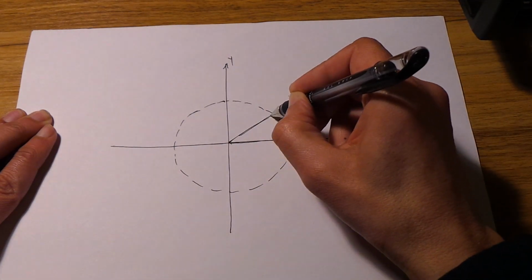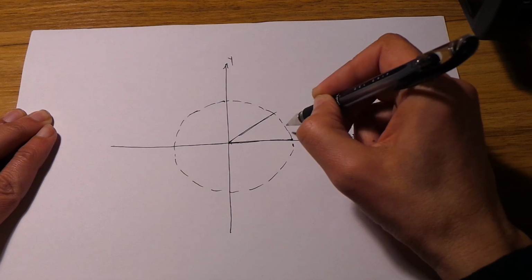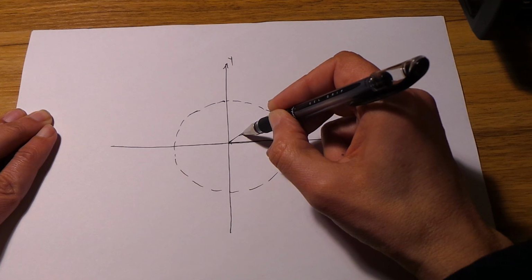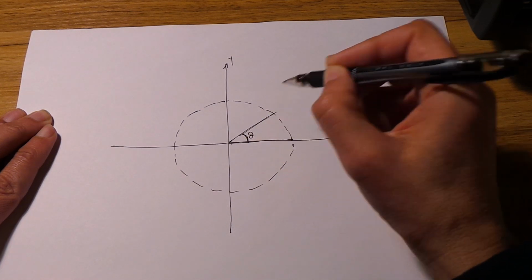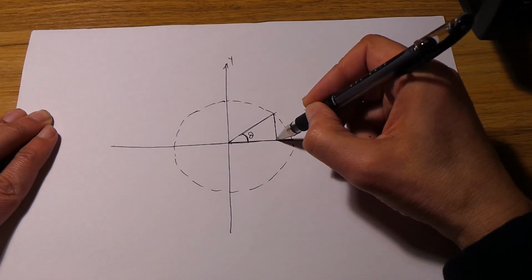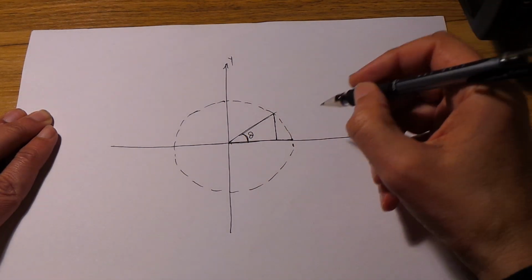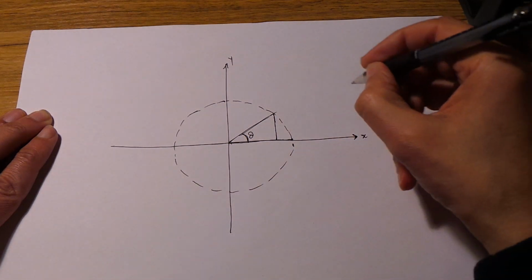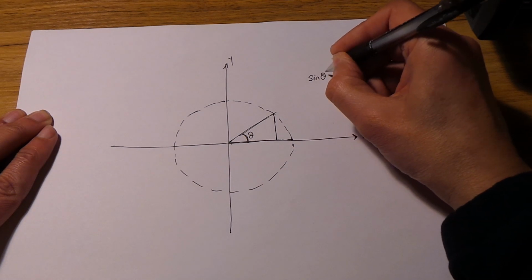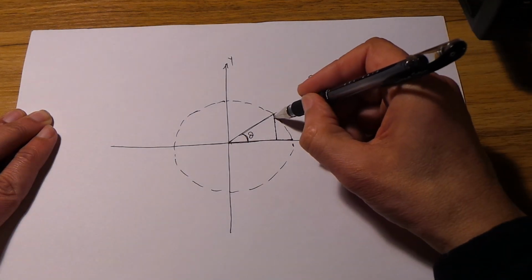So at any point as we rotate this unit length line in the counterclockwise direction from the positive x-axis, we have an angle which we'll call theta, and the sine of the angle is simply defined as the y distance, the vertical distance, the distance along the y-axis. So this distance here is equal to the sine of the angle theta, abbreviated to sin, but pronounced sine. That's this length here.